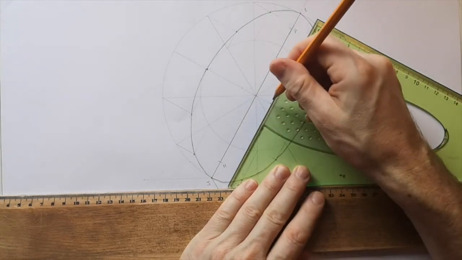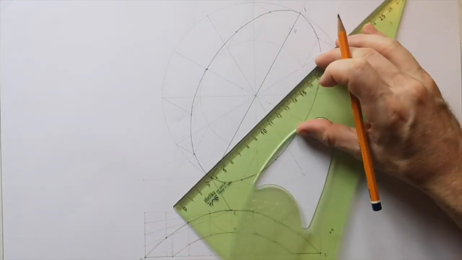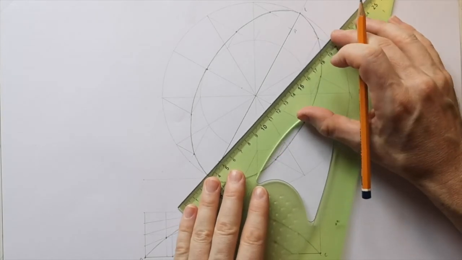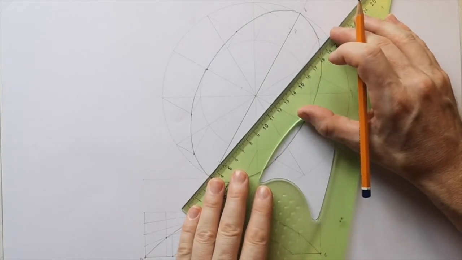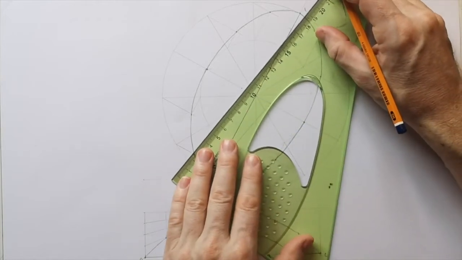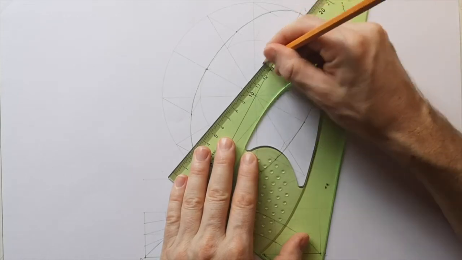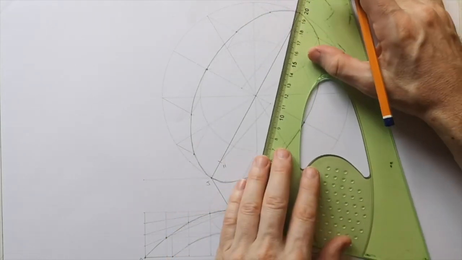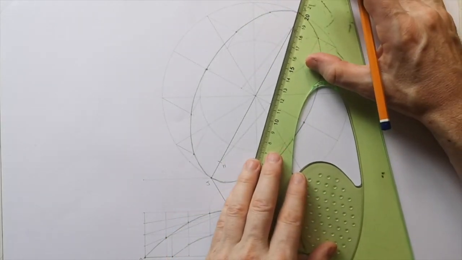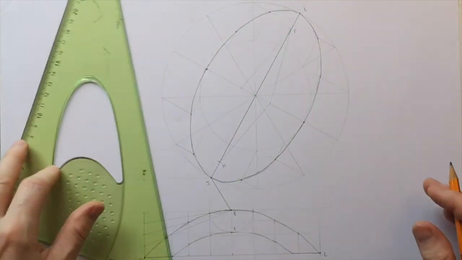There we go. Of course, we don't need to do the whole line because we just need to know where that point is. And it's from each of the focal points. So pop this in as a construction here. Just make sure you're coming from the focal point. There we go.